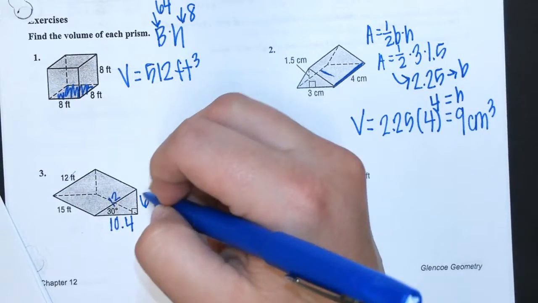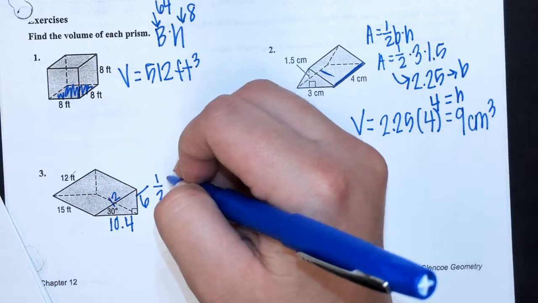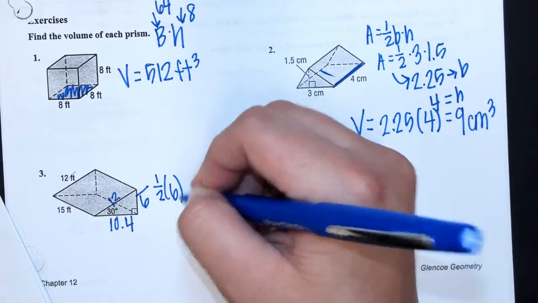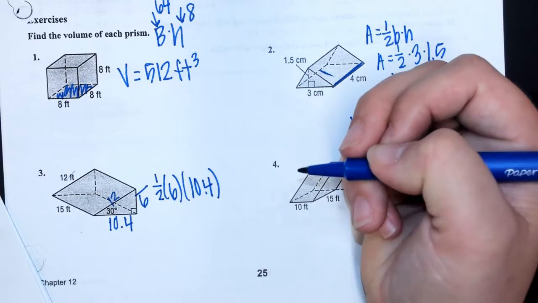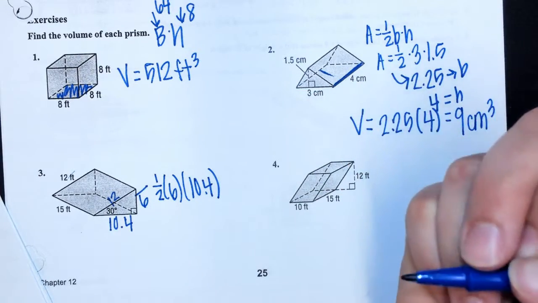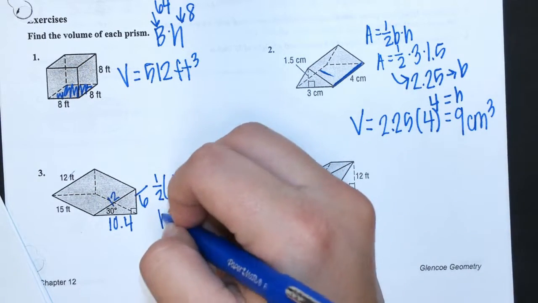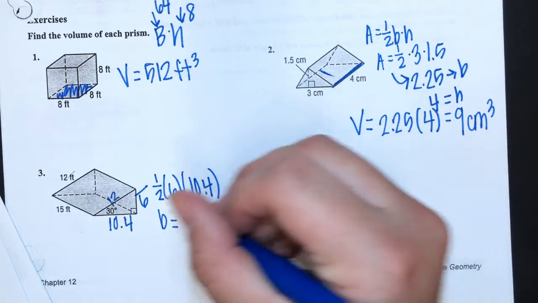Now can I find the base? Okay. So to find the area of the triangle, I have to do 1/2. Don't use your hypotenuse. Your base is 6 and your height is 10.4. So your base comes out to be 31.2.